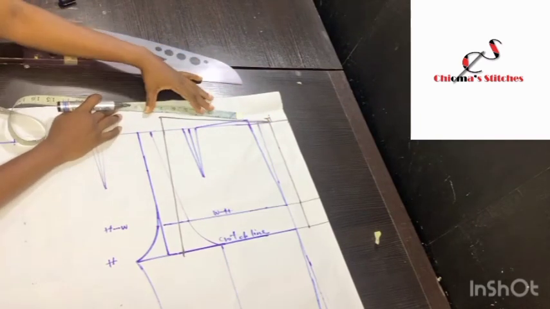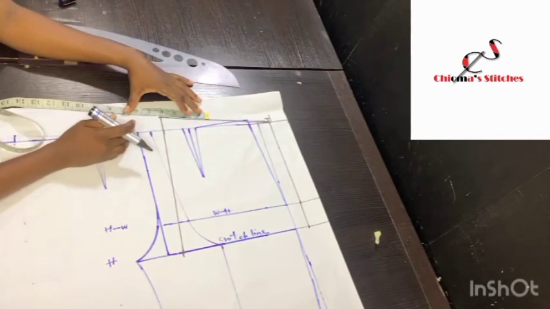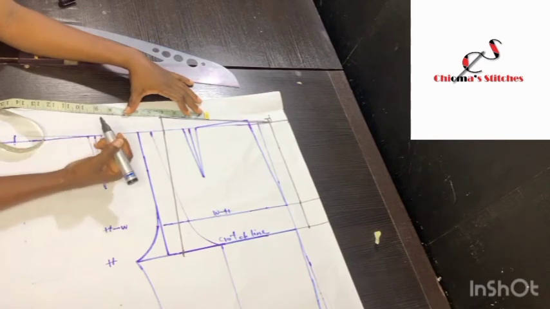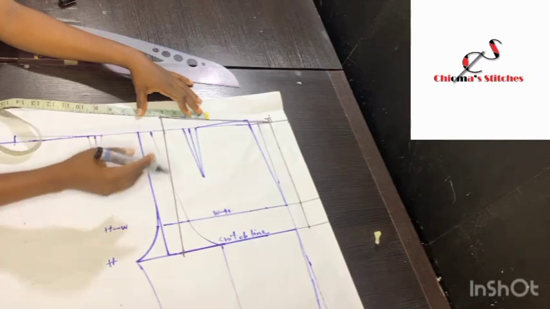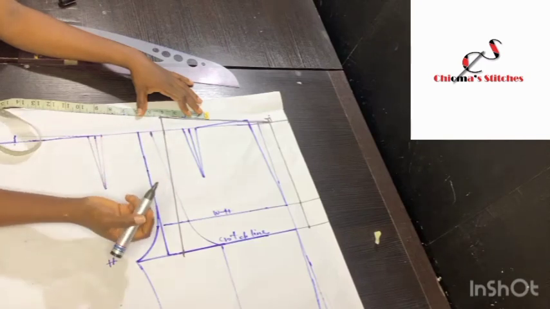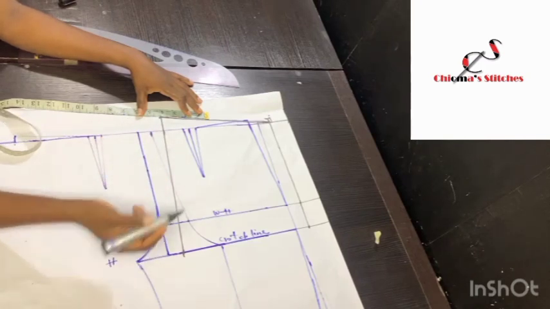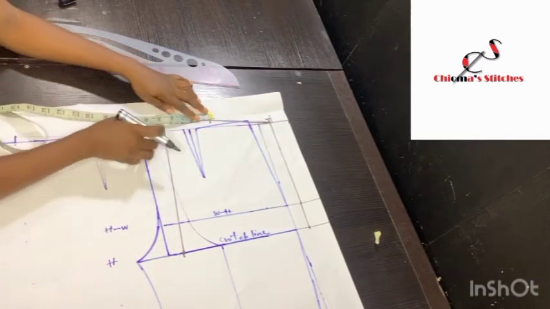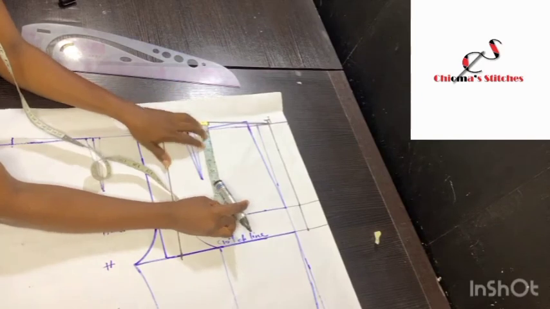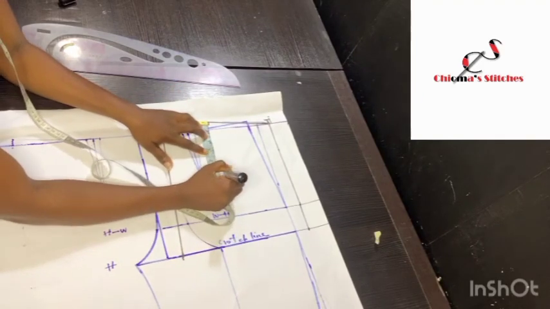Alright, so from here I'm going to mark out the dart line. Remember, we're using 1 inch and we're using the bust span, which is 8 inches. So 8 divided by 2 will be 4 inches. So I have that here, and I'm going to go in for the back piece, coming up to 5 inches down.